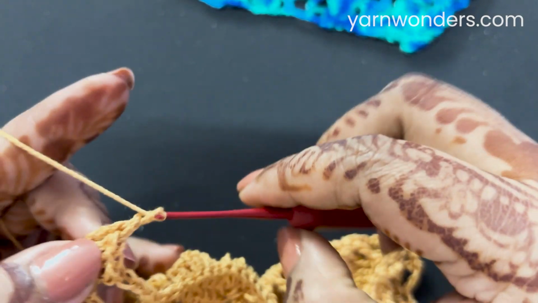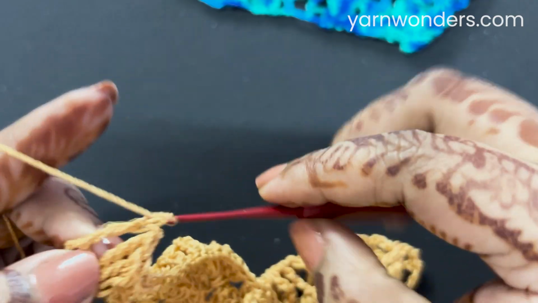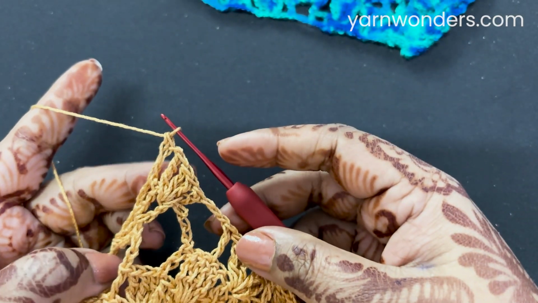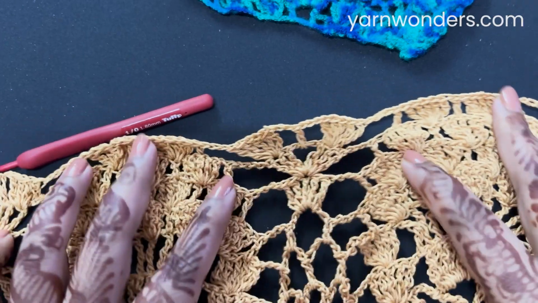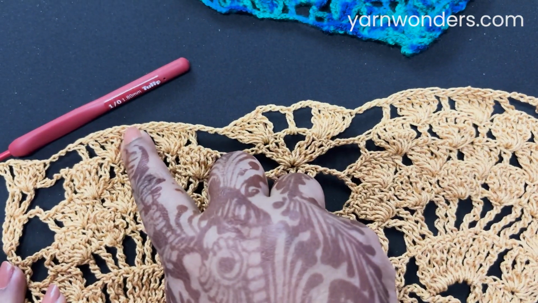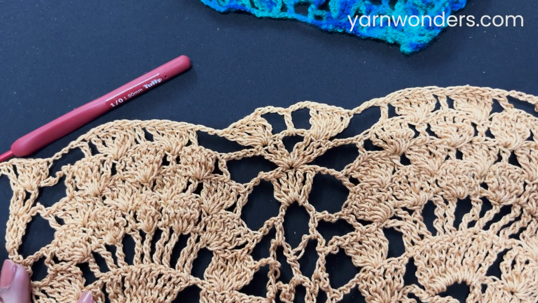Chain 1 and make one triple crochet onto the last stitch. Okay, so that completes row number 14. Row number 15 will be the last row of the peacock stitch and the setup row for the next one.